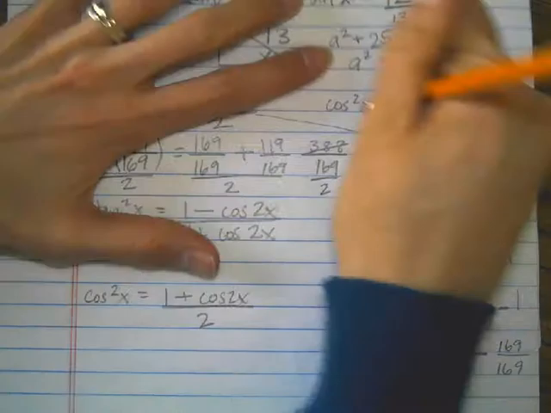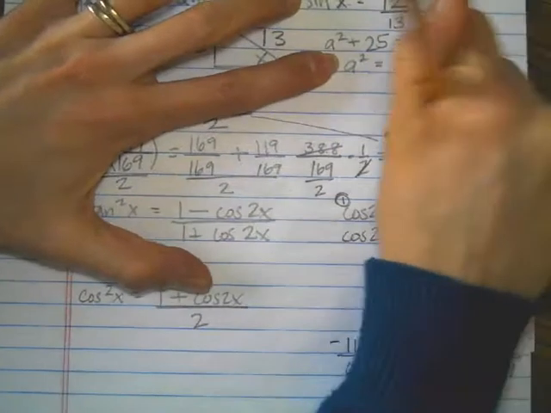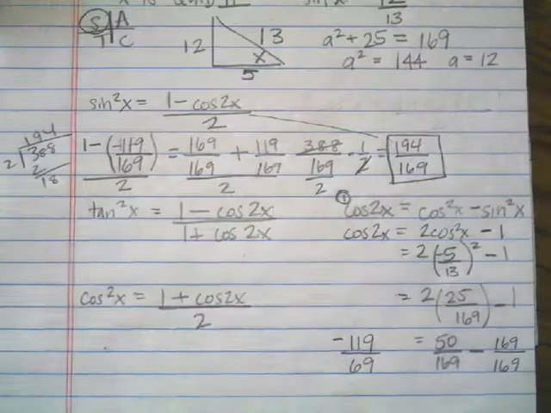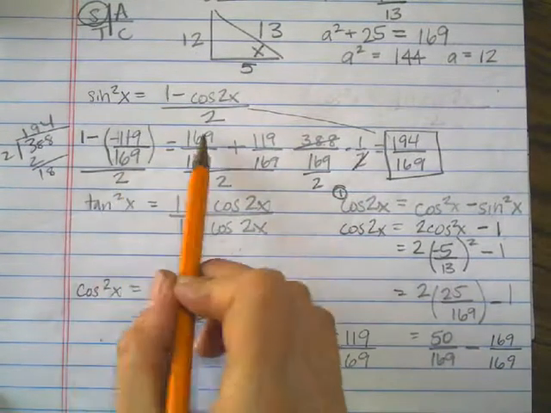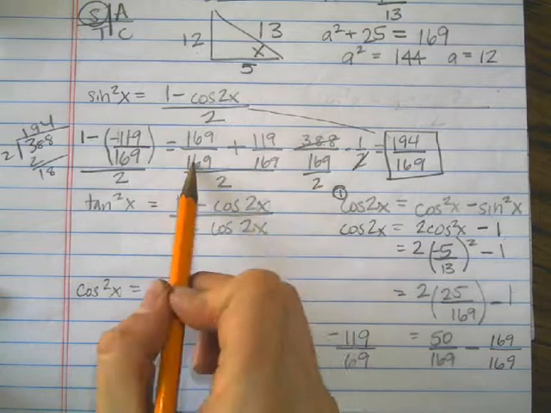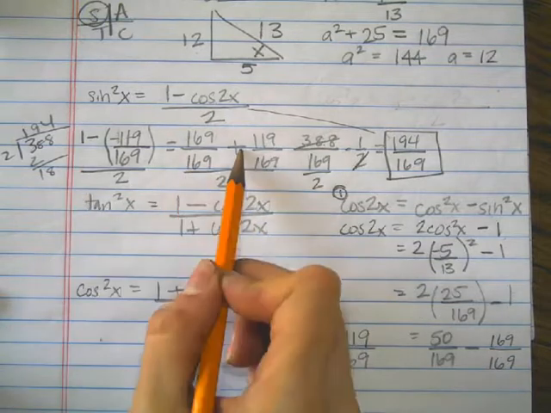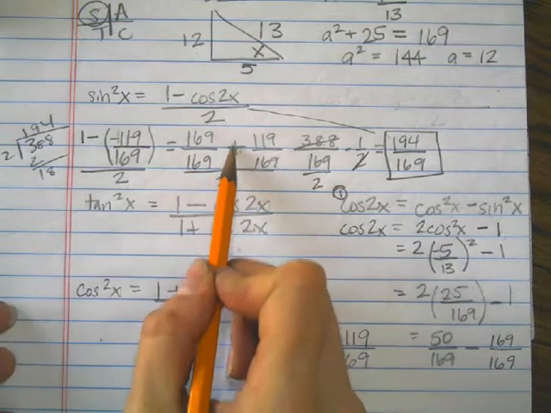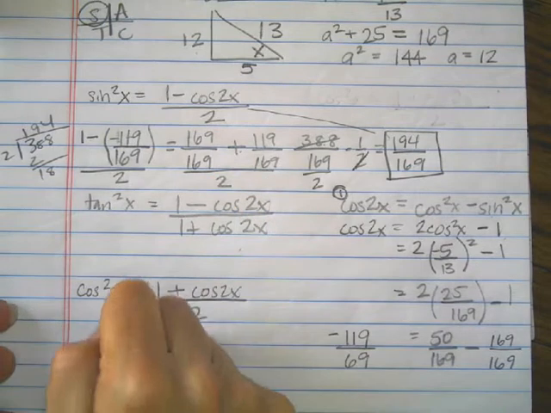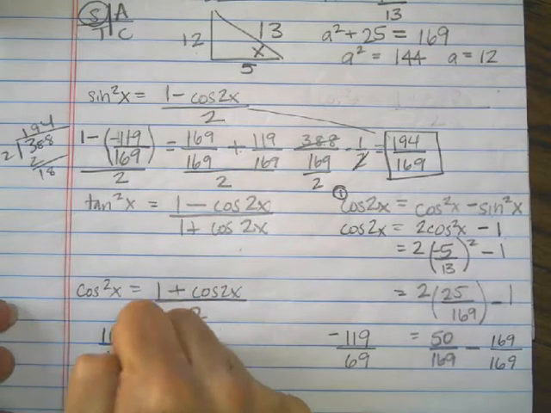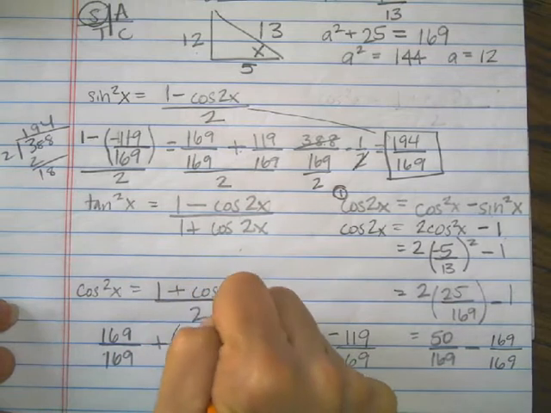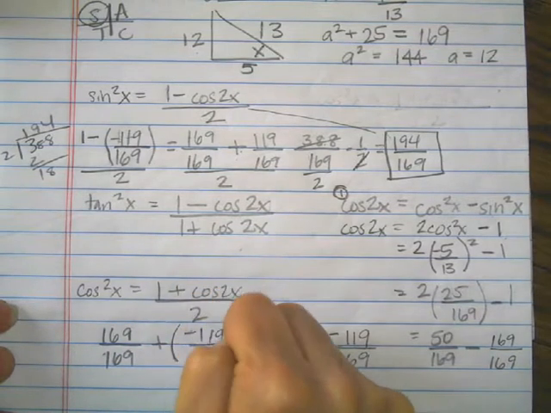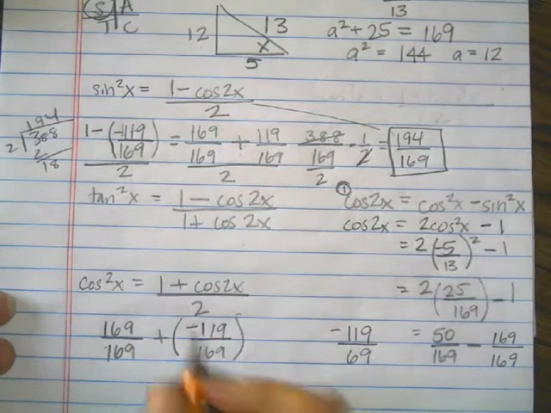So, now the nice thing about this is the signs are different. So instead of 169 over 169, it was a negative times a negative, so we got a plus. It's just going to be a different sign here, so it's going to be a minus. So 169 over 169 plus negative 119 over 169 divided by 2.